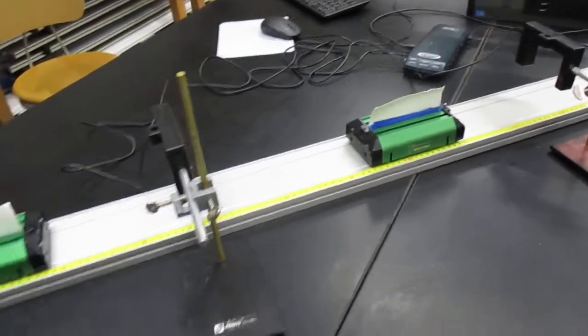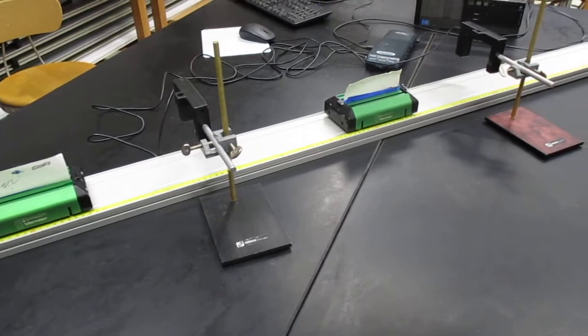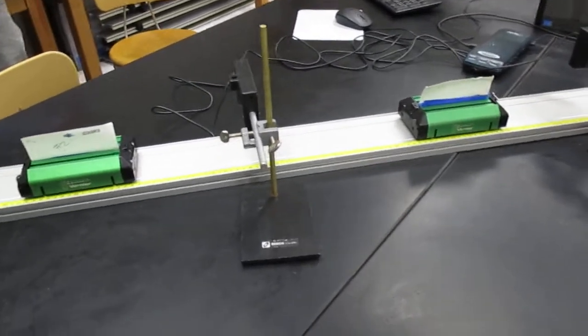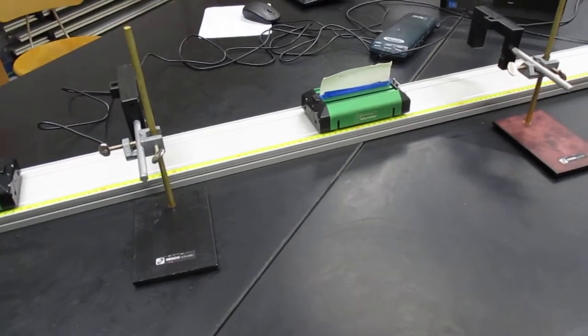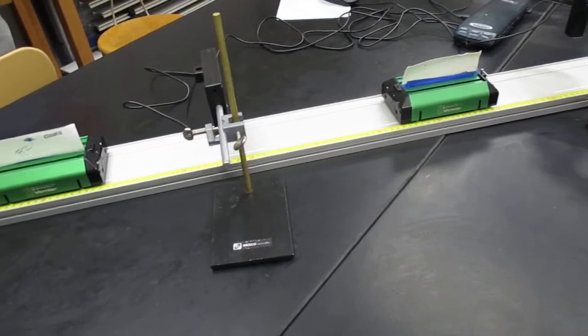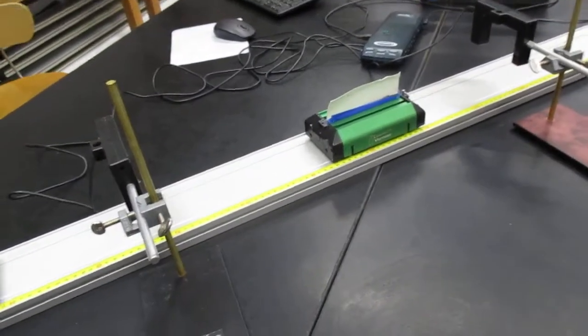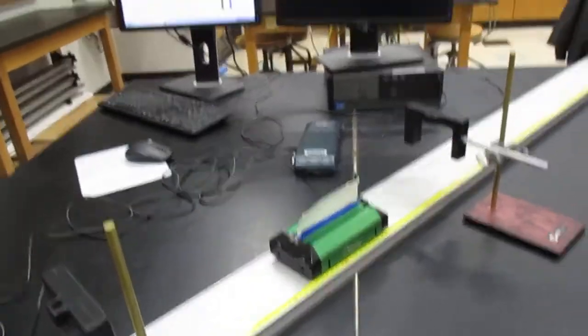So what we would predict is that the initial velocity of the first cart and the final velocity of the second cart should be similar, because they have a similar mass, therefore their momentum should be similar, at least close. So that is what we have. We'll show you the data here on the computer.